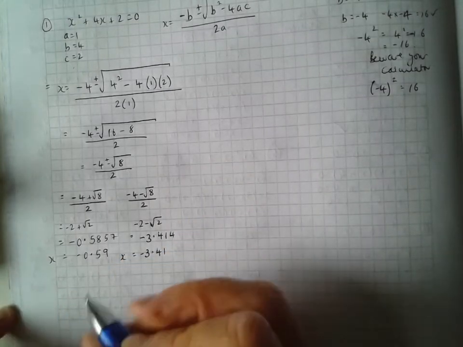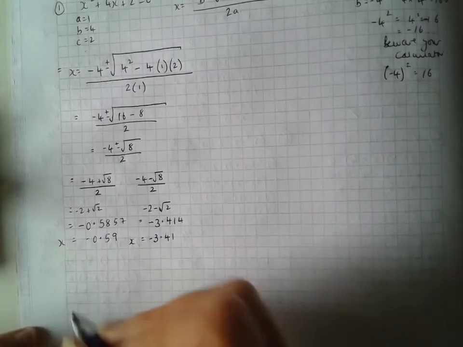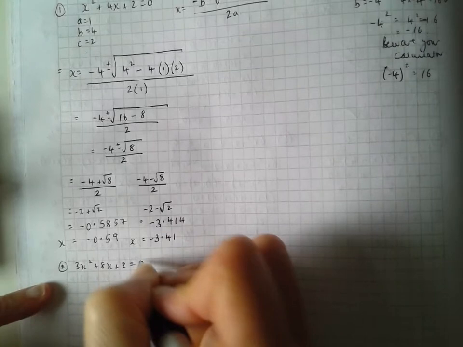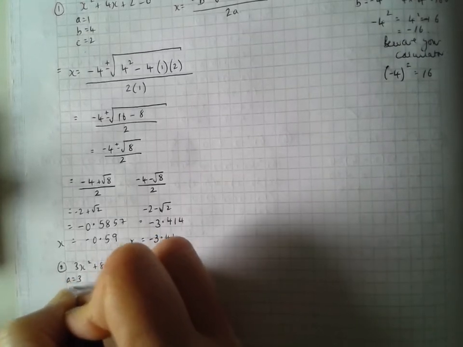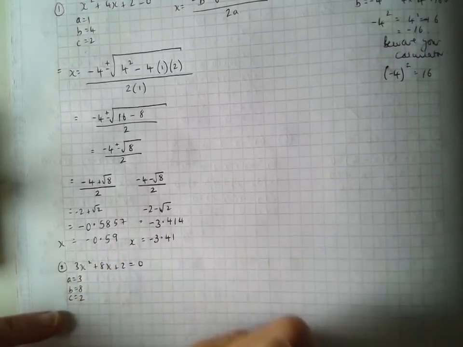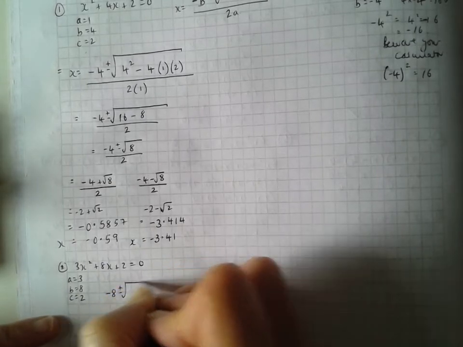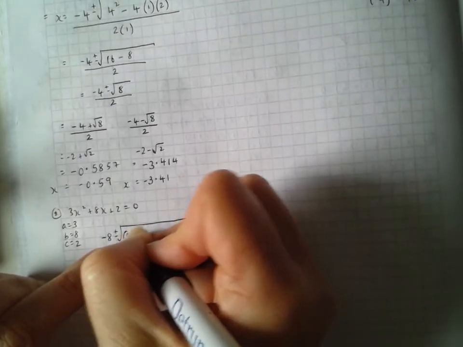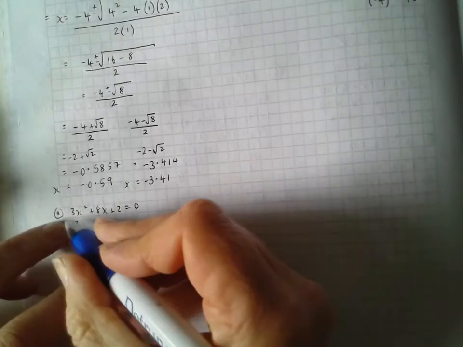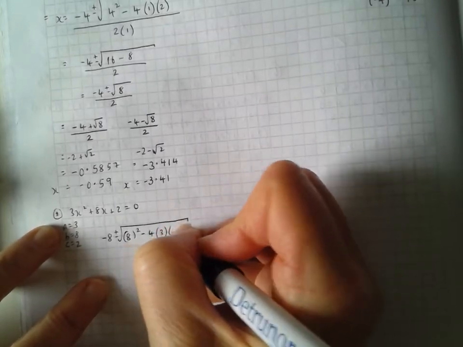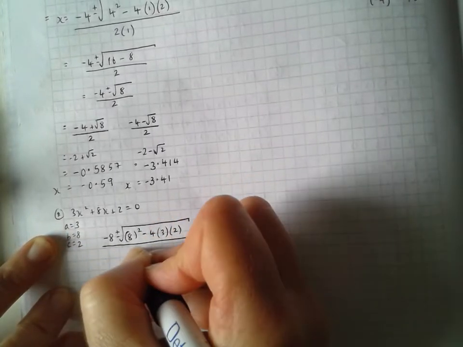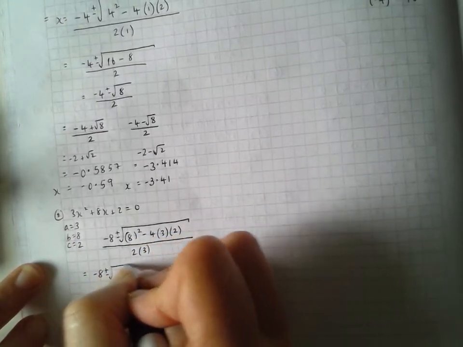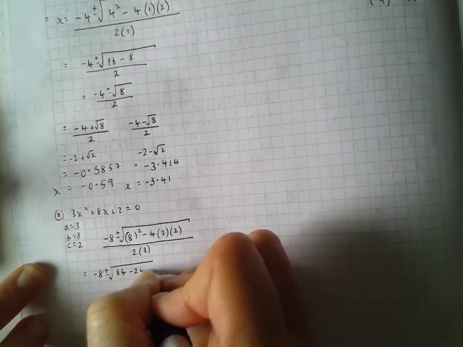Okay. Question 2, 3x squared plus 8x plus 2 equals 0. So A is 3, B is 8, and C is 2. So it's minus 8 plus or minus the square root of B squared, which is 8 squared, minus 4, always minus 4 by A, which is 3, by C, which is 2, all over twice A, so twice 3.